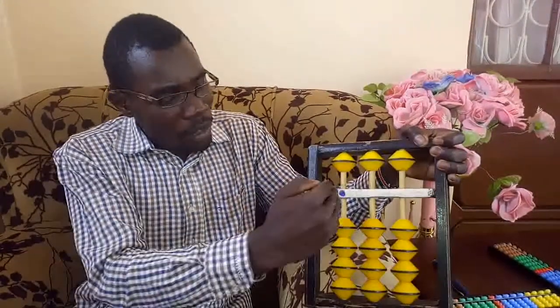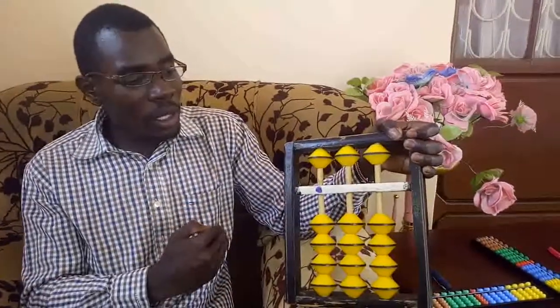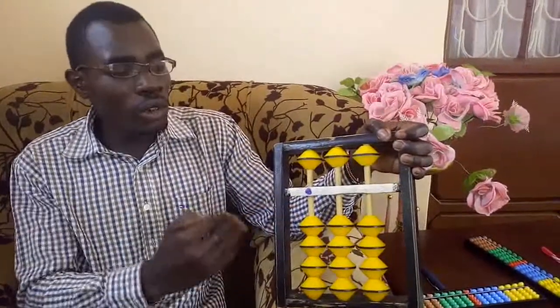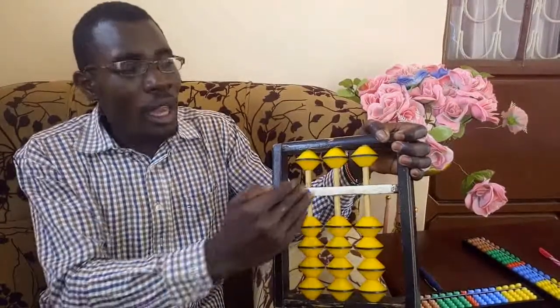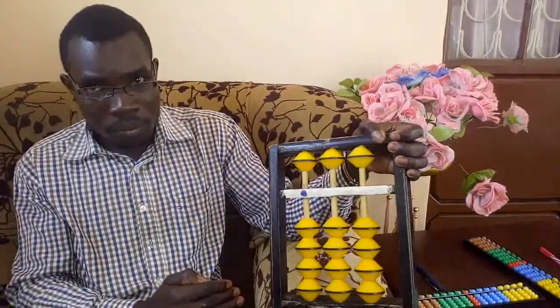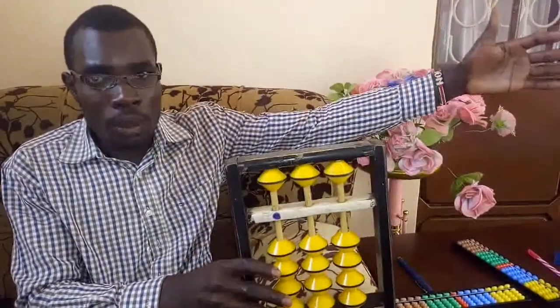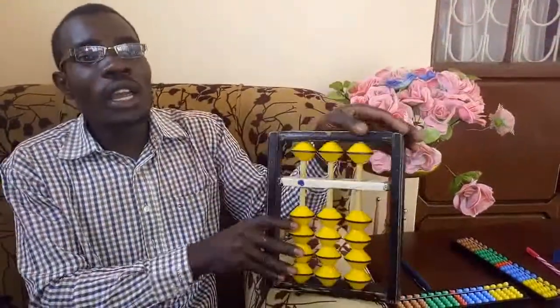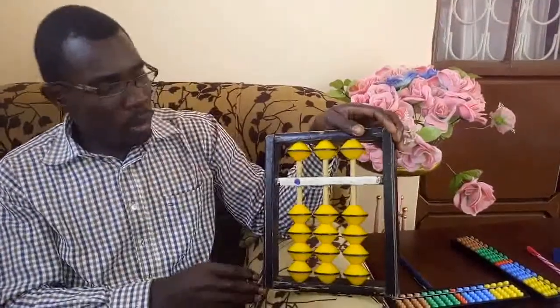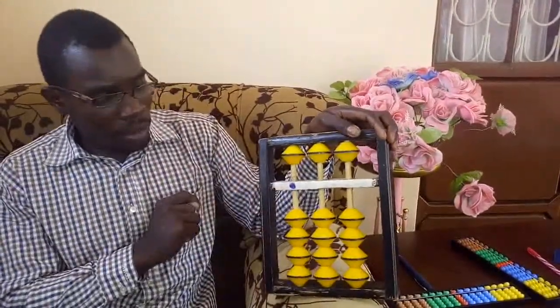Now, when we talk about the place value, if this one is my starting point, as you see, this one is my starting point. That means this one is ones, tens, hundreds. Now it means with this abacus of mine, I can do any type of calculation up to 999. But apart from this one, we have the big one, which I can use even up to trillions.